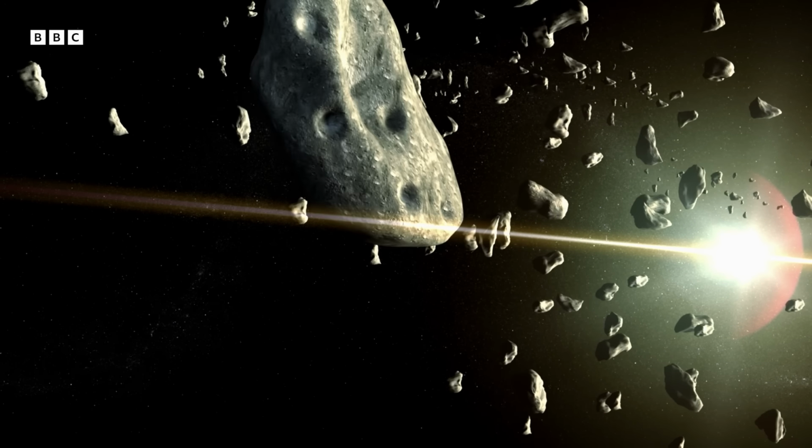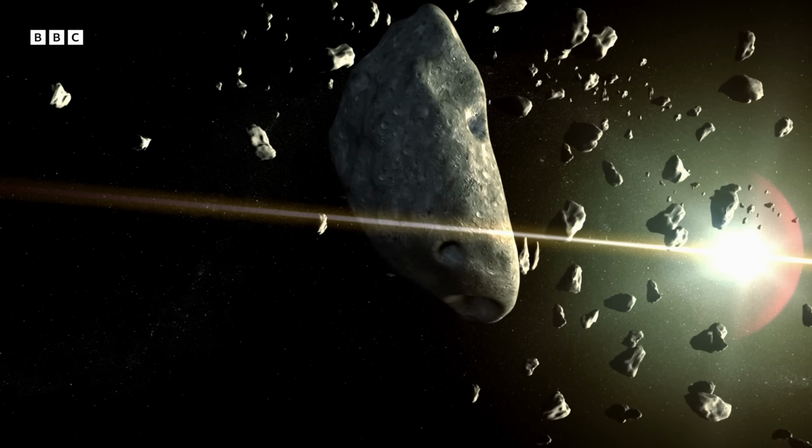Things in the asteroid belt can be quite chaotic. Often they crash into each other, or they can be affected by the gravity of Jupiter, which is the biggest planet in our solar system. And these things can make them career into the inner solar system and possibly crash down on Earth.